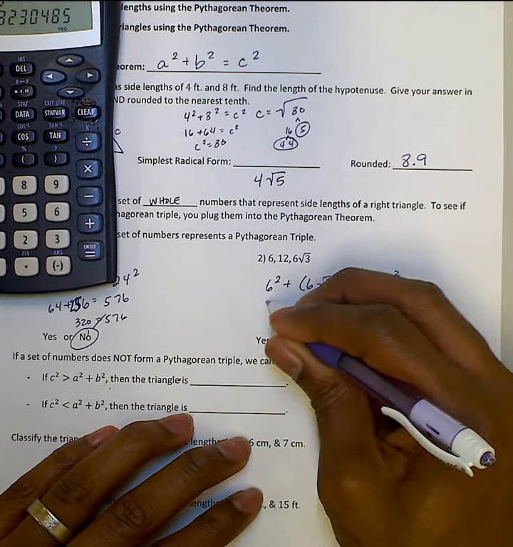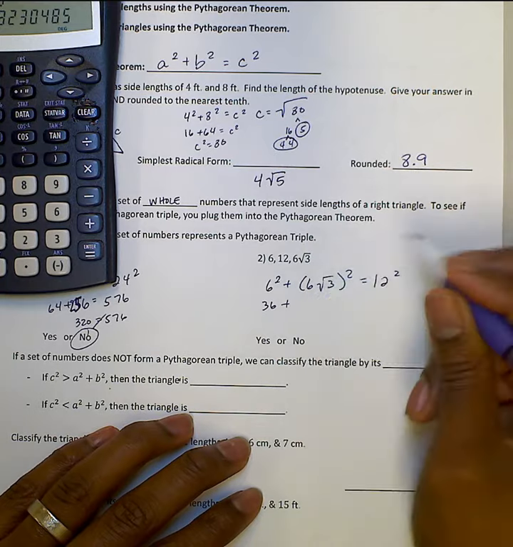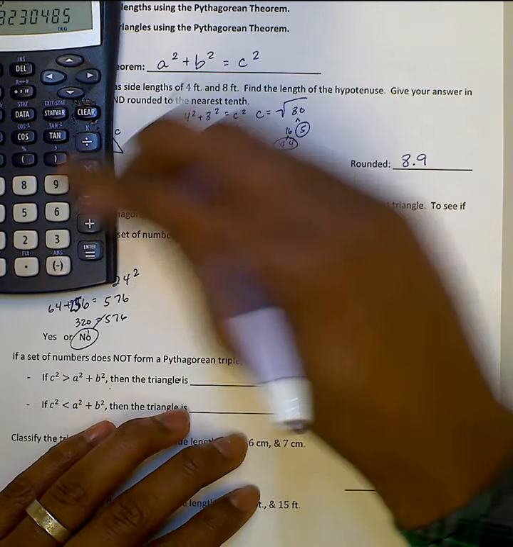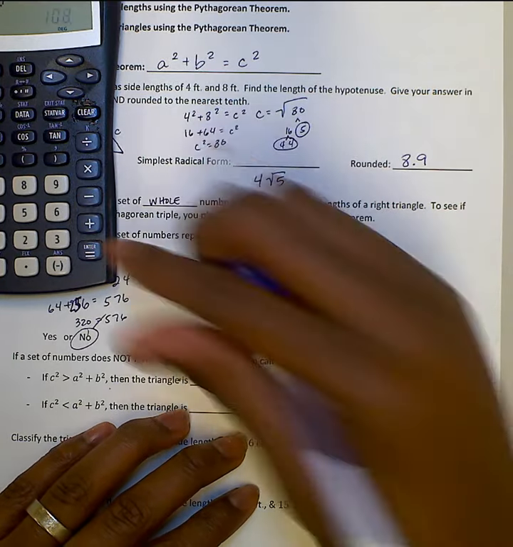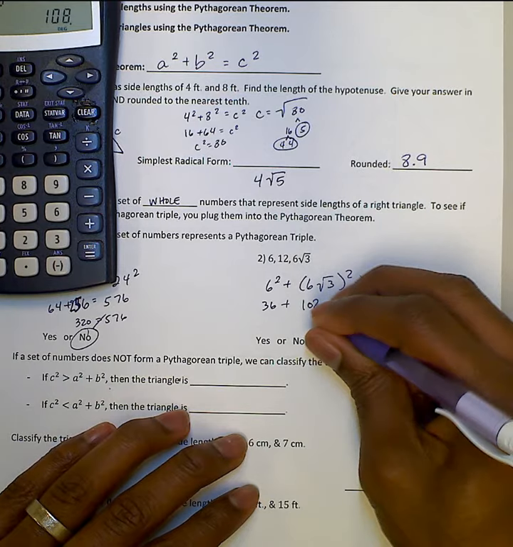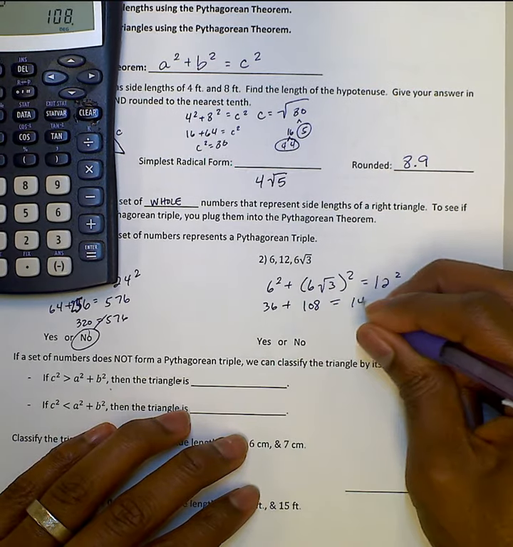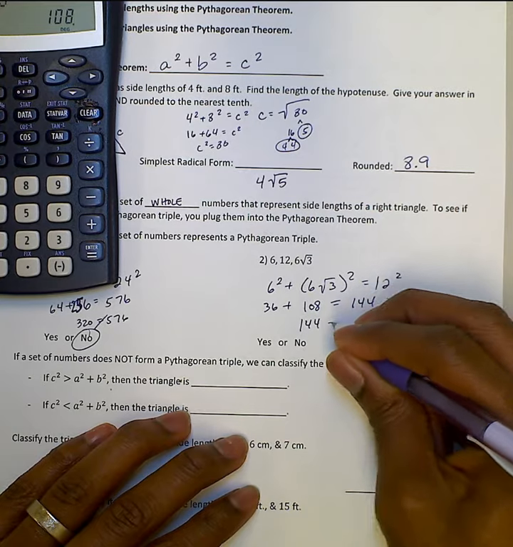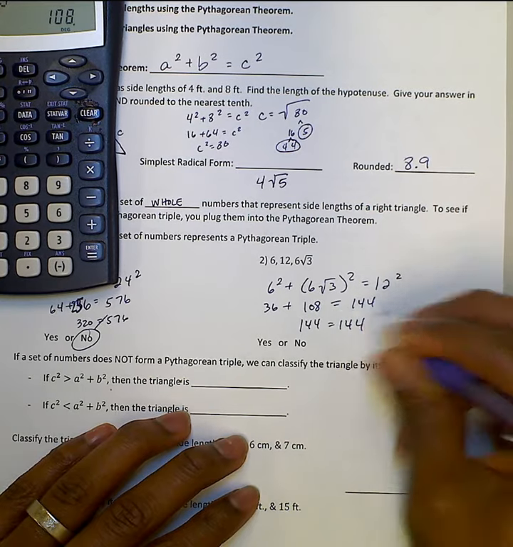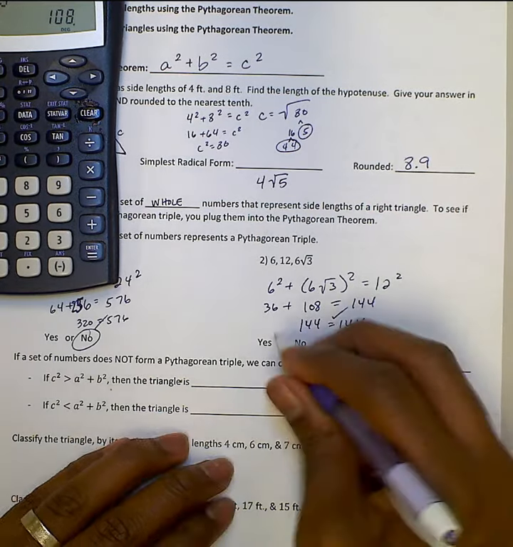So 36 plus 36 times 3, which is 108, equals 144. Does that work out? 144 equals 144. So that works. I'll say yes.